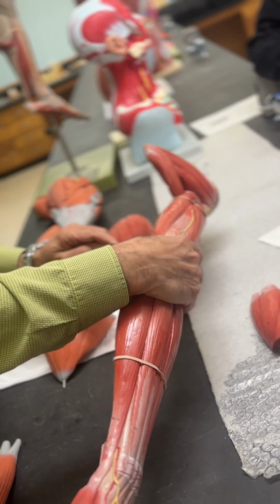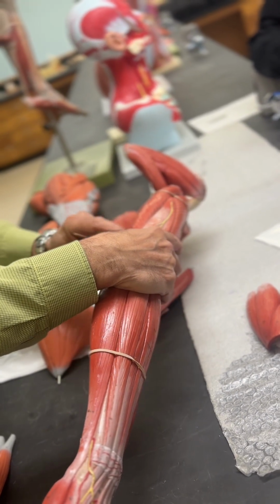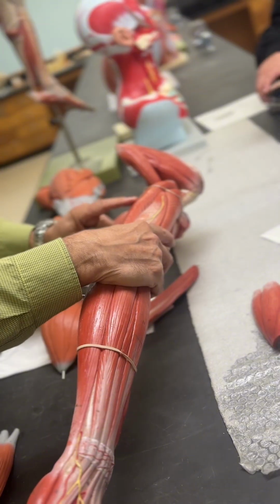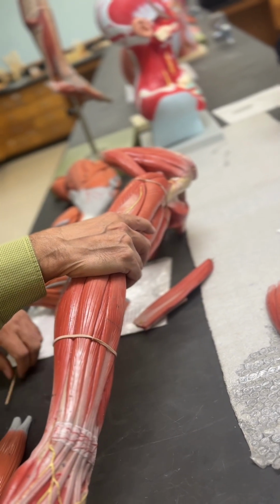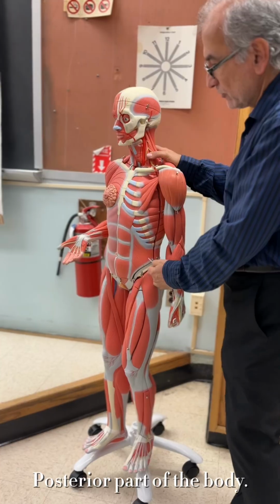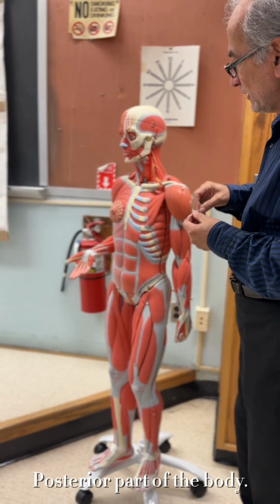And this part is on the medial side. The small part is called the medial head. Long head, lateral head, medial head. The function is extension of the arm. Okay, so we are going to work on it right now.